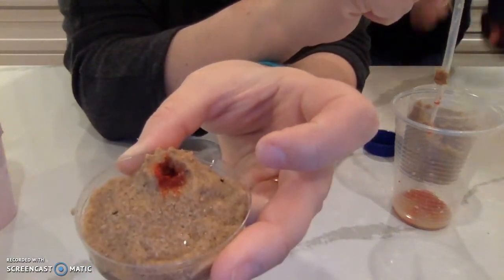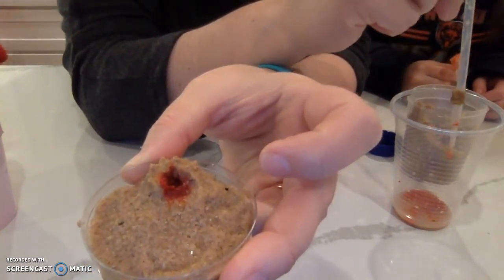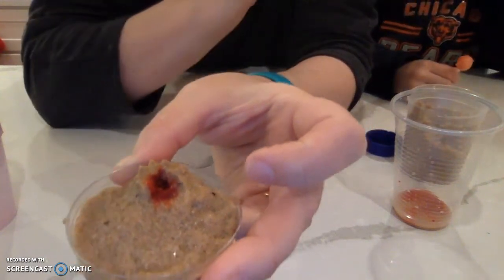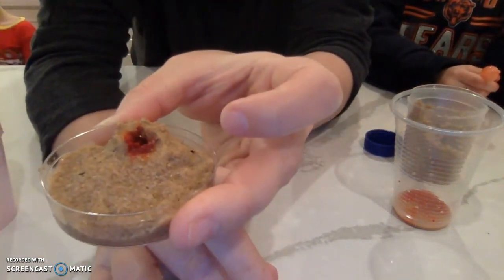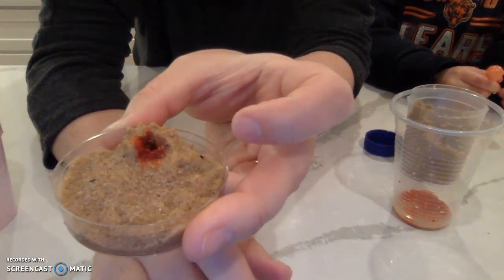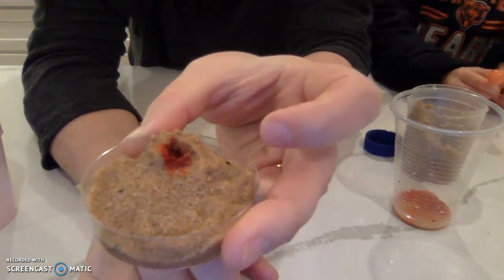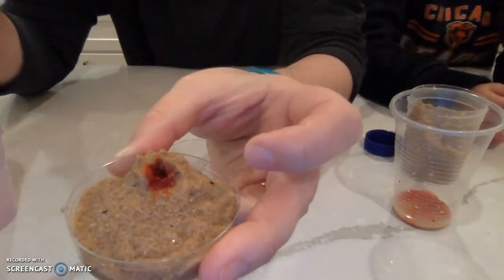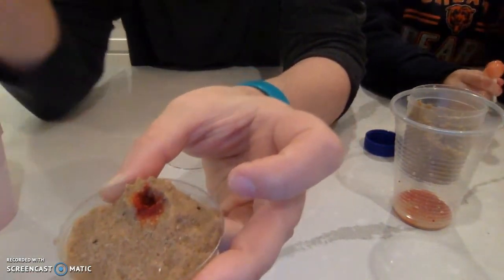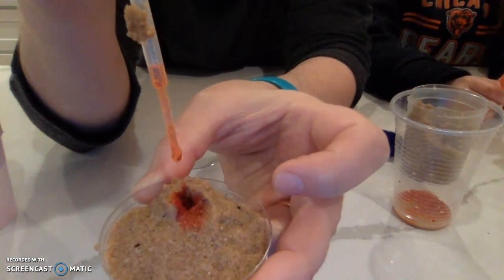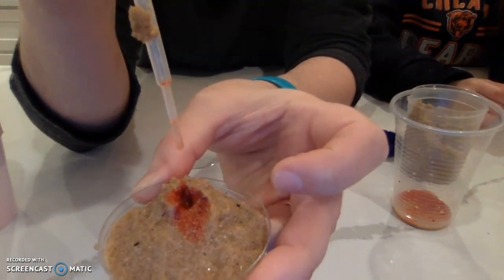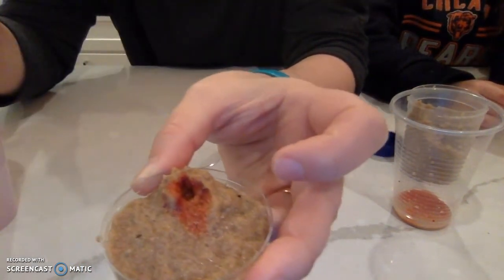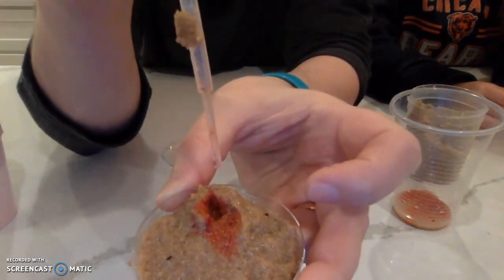Then it says, insert your pipette back into the well, which we did. And we're going to try to pump out water. But before we do that, I want to show you what happens if it rains. If it rains and that collects in this area, what do you notice happening to the contaminant?